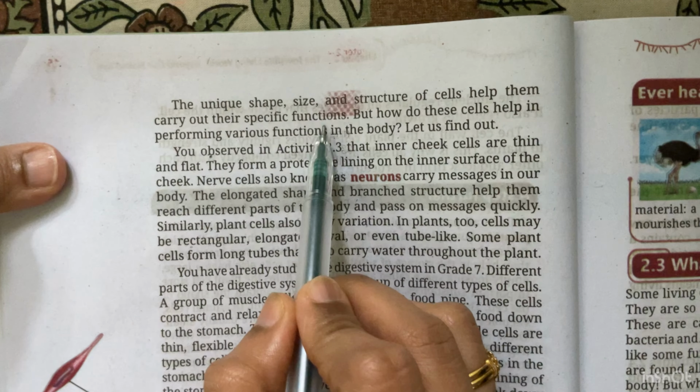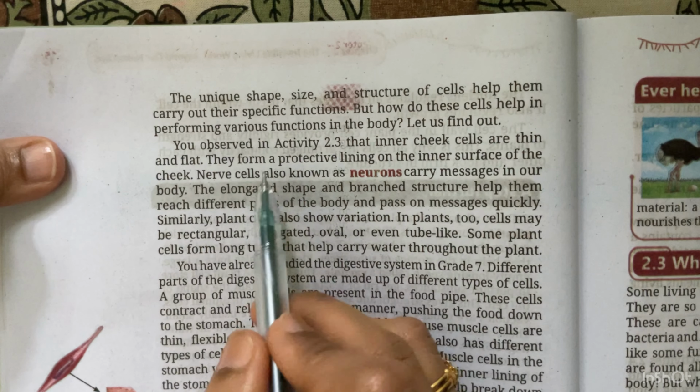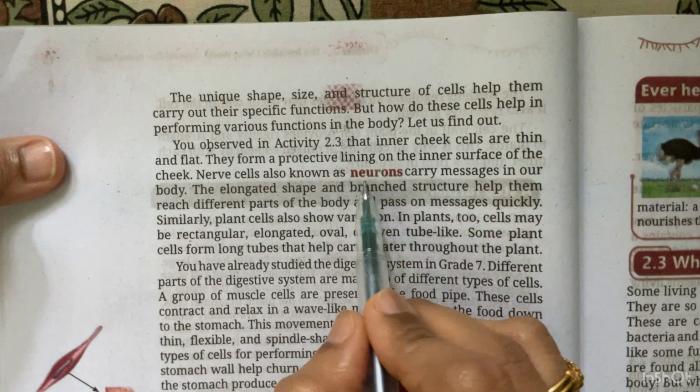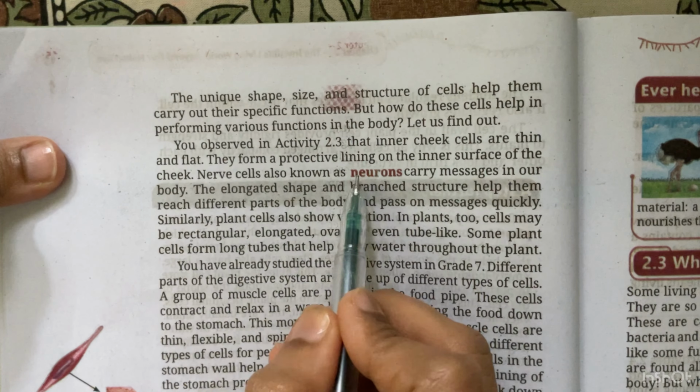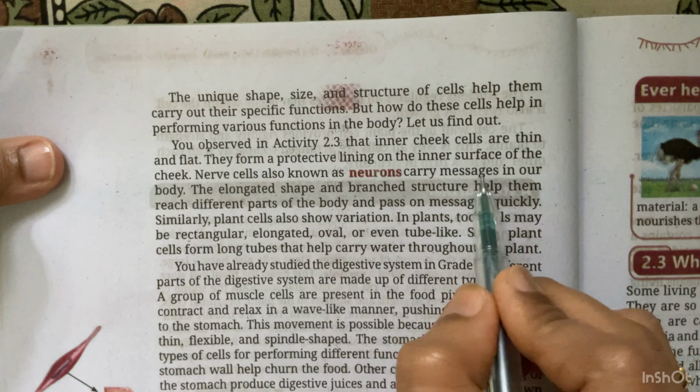Now we observed in activity 2.3 that inner cheek cells are very thin and flat. They form a protective lining on the inner surface of the cheek. So these cheek cells form a protective lining on the inner surface of the cheek. Nerve cells are also known as neurons. As we studied on the last page, a nerve cell is long and has branches. Neurons carry messages in our body, so the function of a neuron or nerve cell is to carry messages.